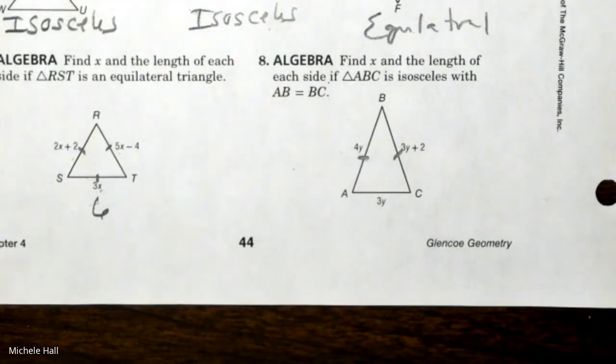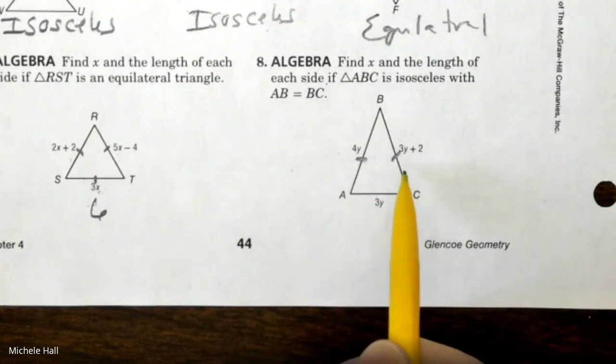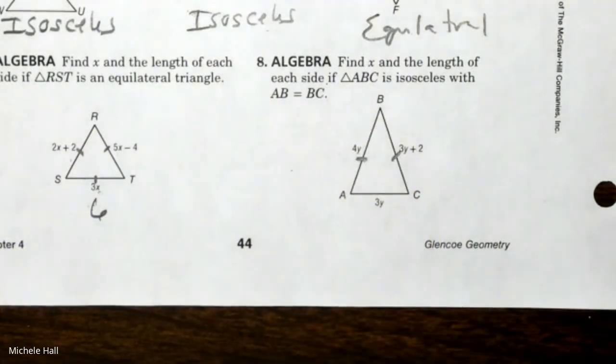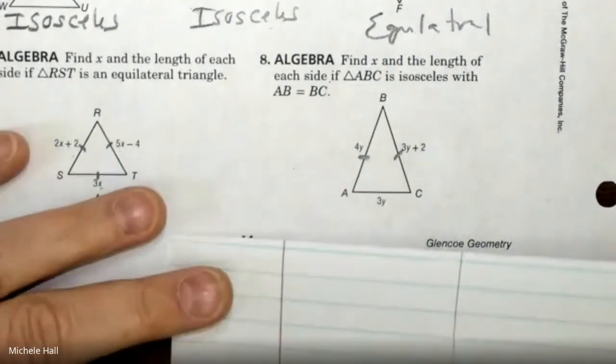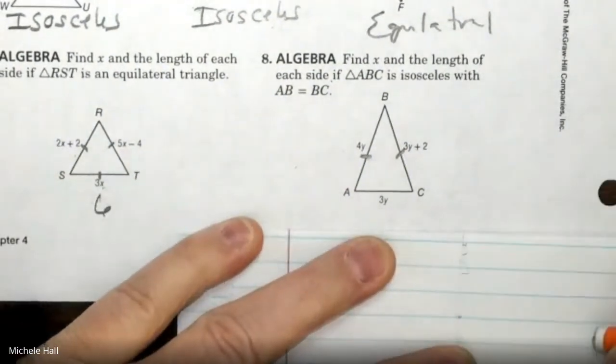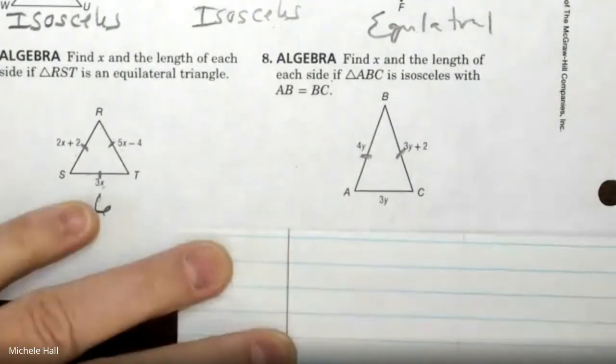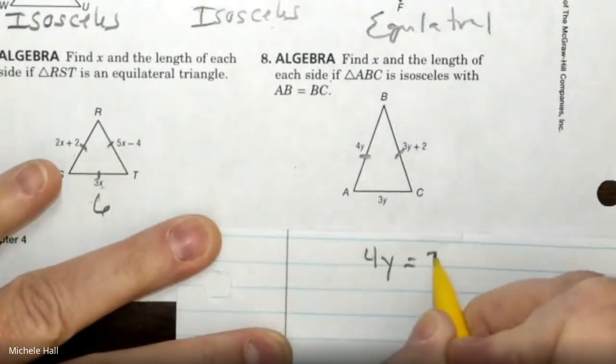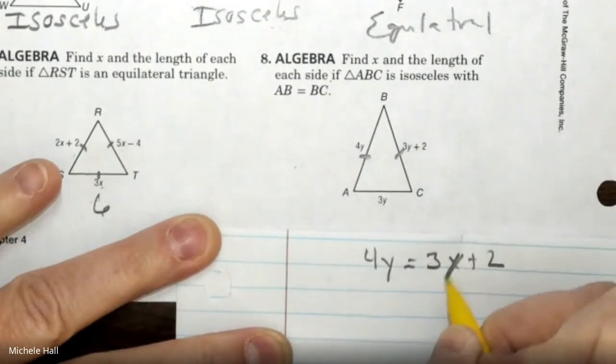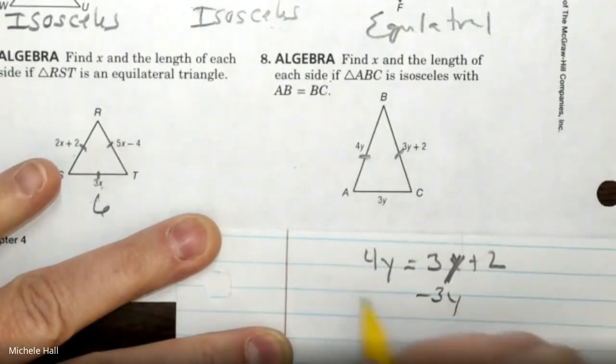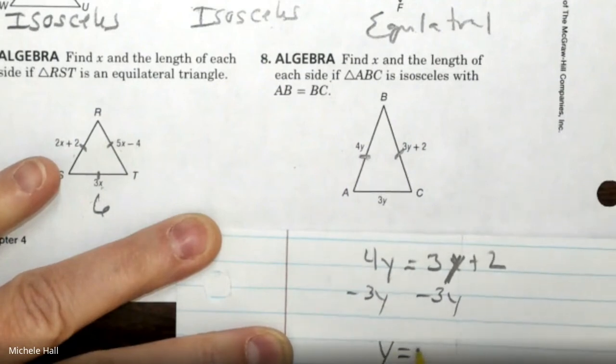Okay, you know your equation. It says this side equals that side because they're isosceles. Everybody should have the same equation this time. It's an isosceles triangle. This side equals this side. It's the only equation you can write. Did you do it, Boston? And you solved it? What was your equation that you wrote? And if I shift the 3y to the other side, we get y equals 2.